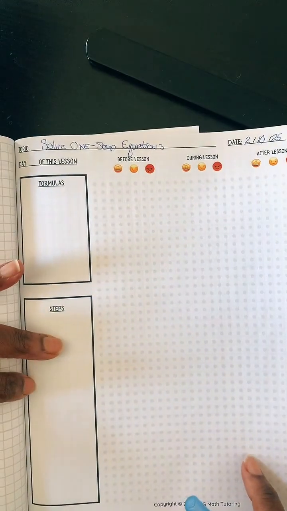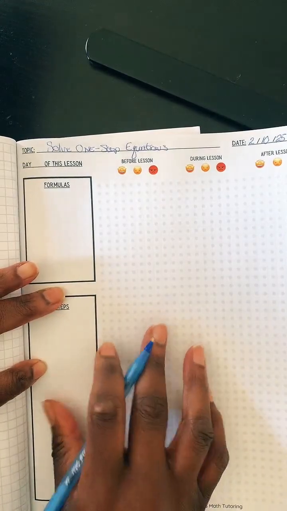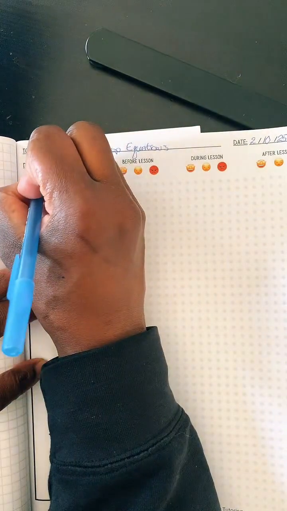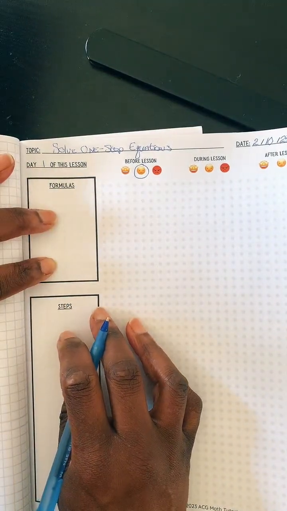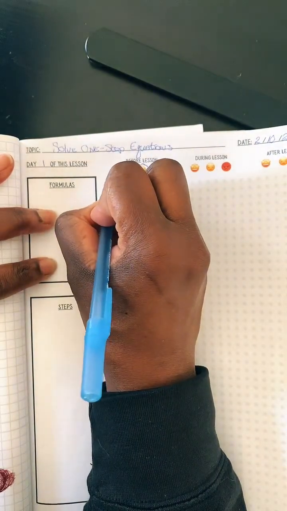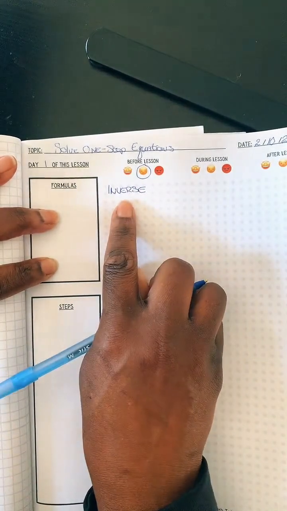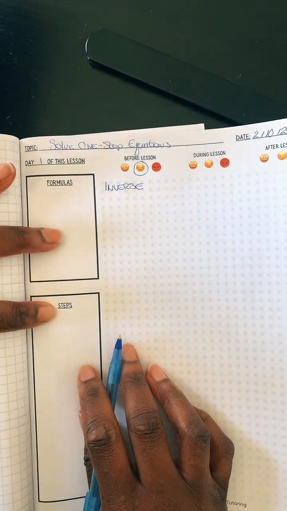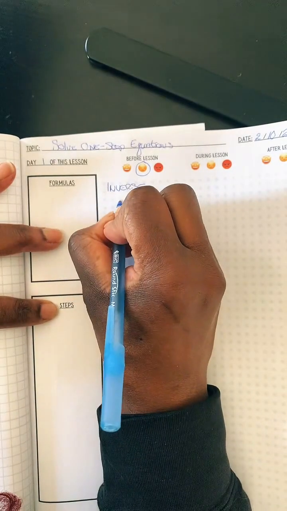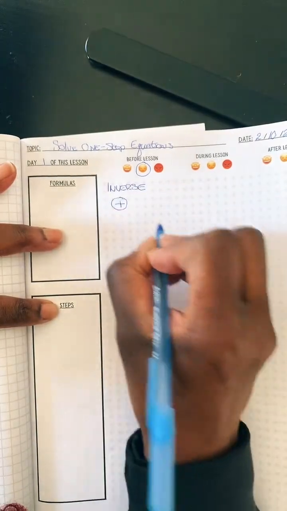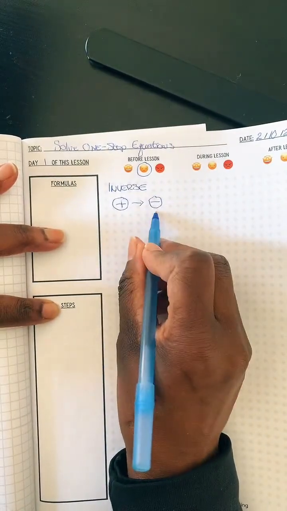So, all right. What we're going to be doing is working on what's called an equation. In order for us to do our equations, we have to know what's called an inverse. So the inverse is basically your opposites. If your equation is positive, that means the inverse is going to be negative, and vice versa.